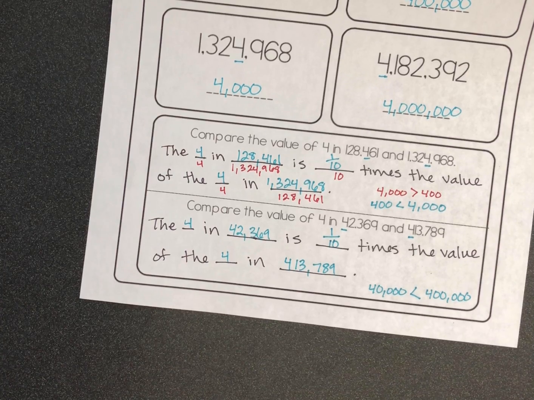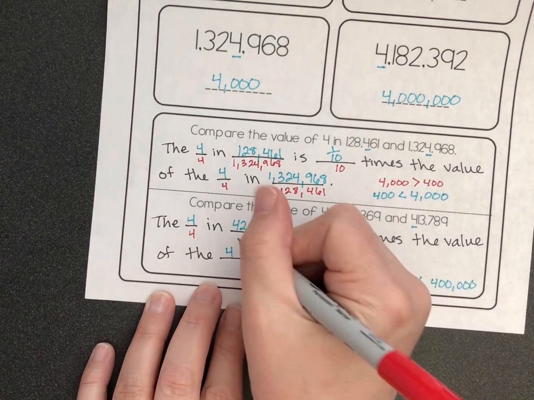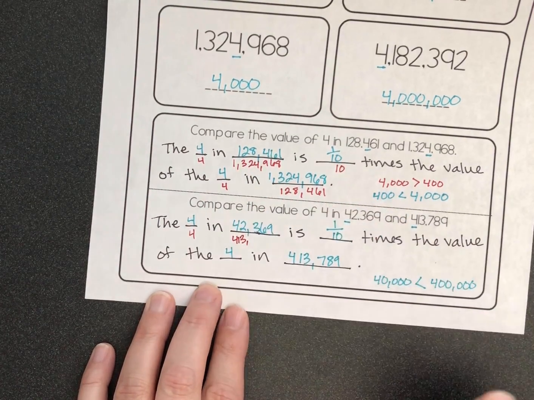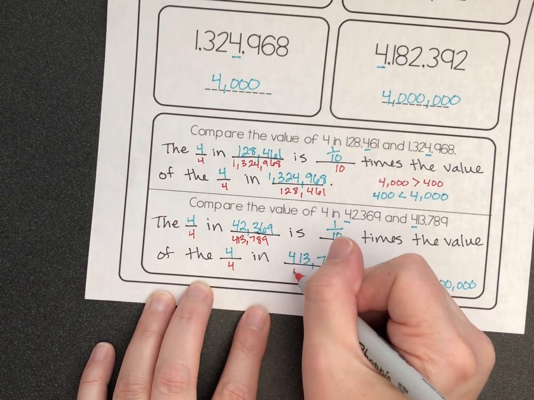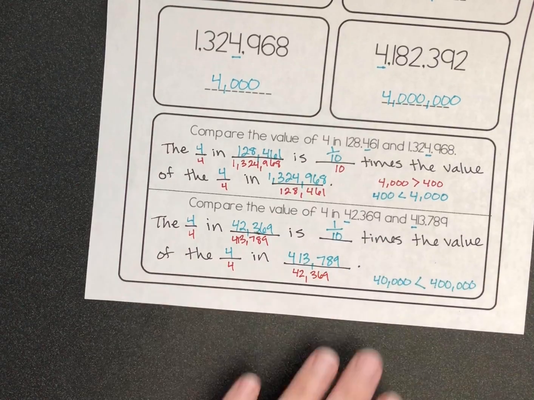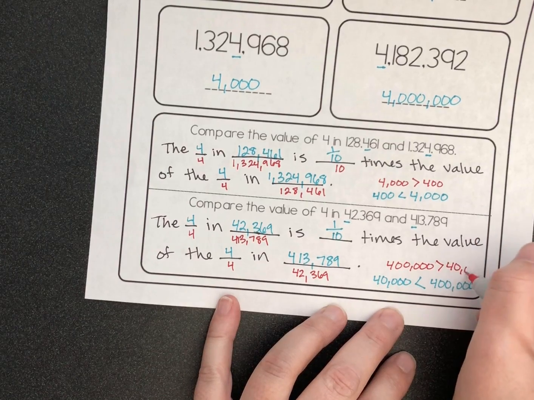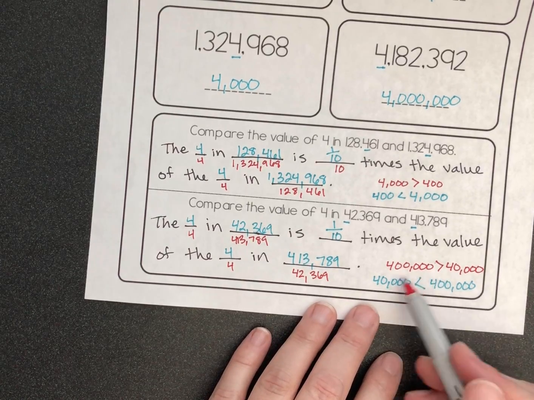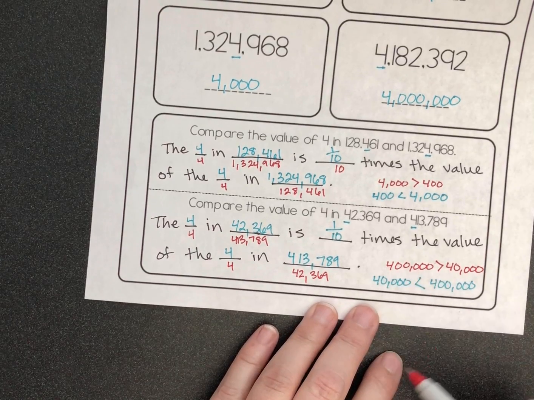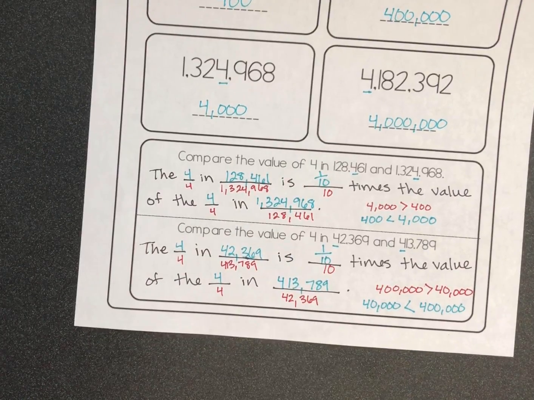And it was only one space away, so it is 1/10 times. But if I were to write it in the other order, and you might choose to do that on your paper, doesn't matter, both of them are correct. So if I had the 4 in 413,789, and I compared it to the 4 in 42,369, in that case we would say 400,000 is greater than 40,000. Gosh, I'd rather have $400,000 than $40,000. It's definitely greater. And how much greater? Remember, it was just one place value space away. So it is 10 times the value. So again, this is how we are comparing the values of our different digits.